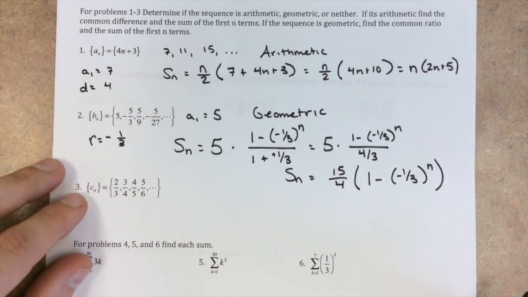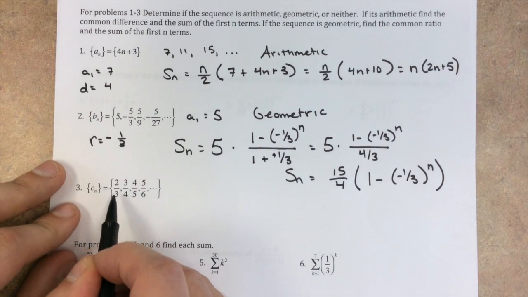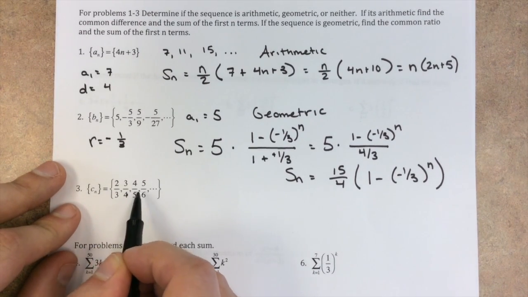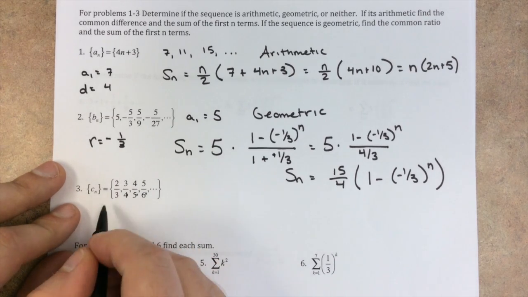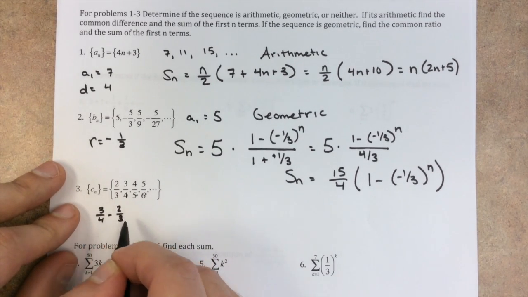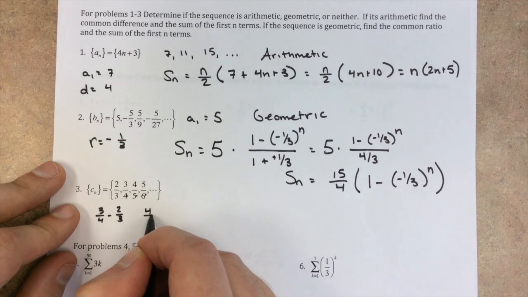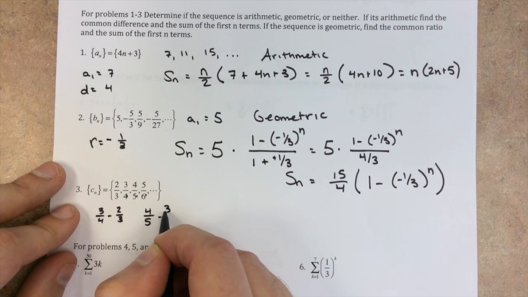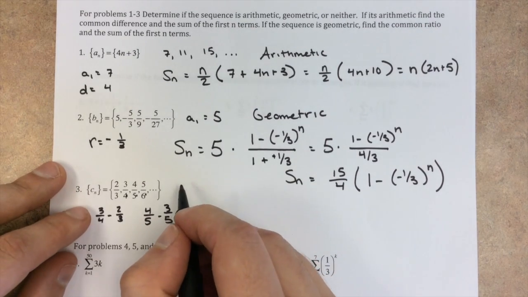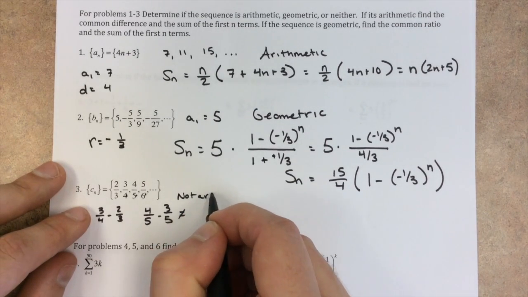Last one, for 3. This sequence is 2 over 3, then 3 over 4, then 4 over 5, then 5 over 6. If we did 3/4 minus 2/3 versus 4/5 minus 3/4, that's not constant. So this is not arithmetic.